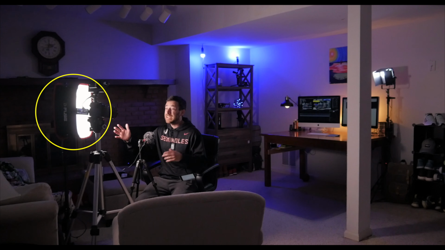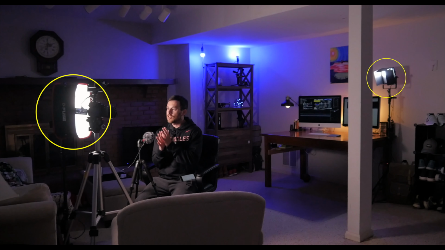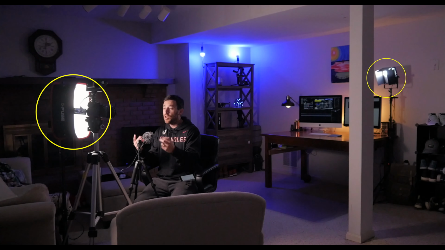I will say the two most valuable lights are going to be our key light and the backlight. Obviously the colors are what's going to make it pop and spring out, but if I had to boil down the two lights that I love the most, it's going to be my key and my backlight, really to just make the face look nice and to separate me from the background.